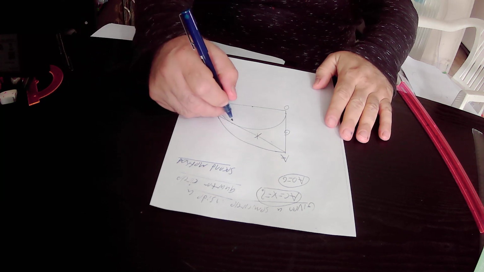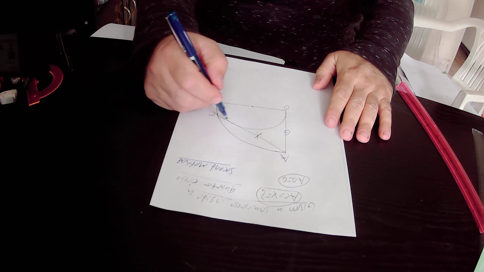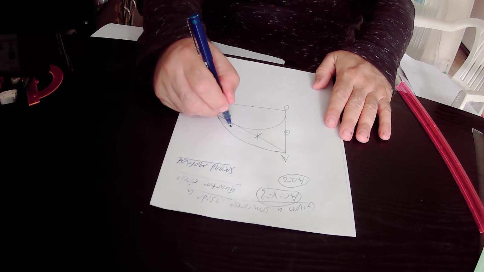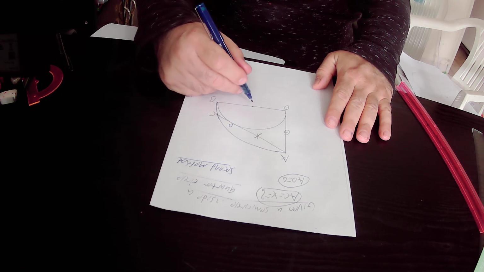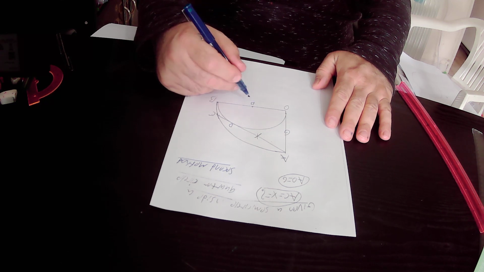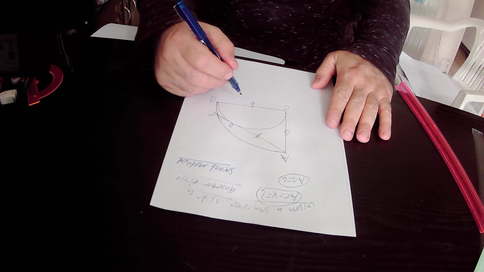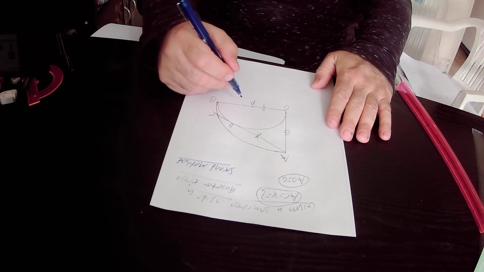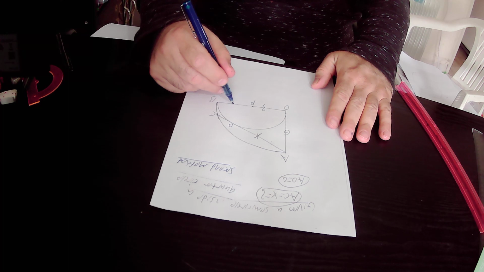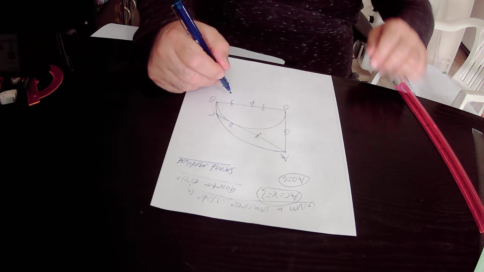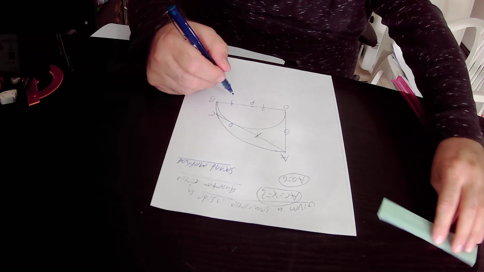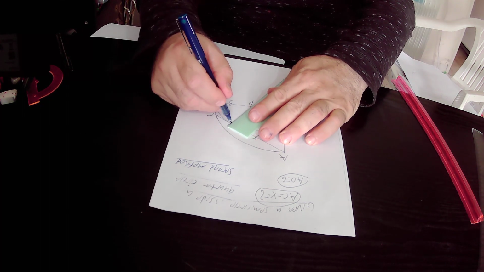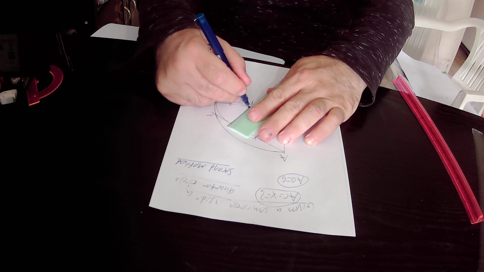So the point of tangency of AC with the semicircle is D. The center of the semicircle is point P. OP equals to 3 units, this is the radius of the semicircle. PB also equals to 3 units, and PD is also equal to 3 units, both radii of the semicircle.